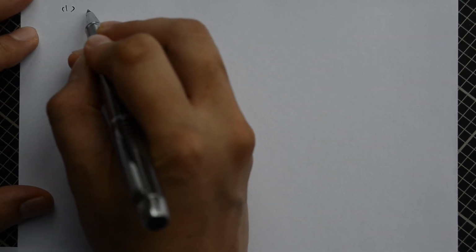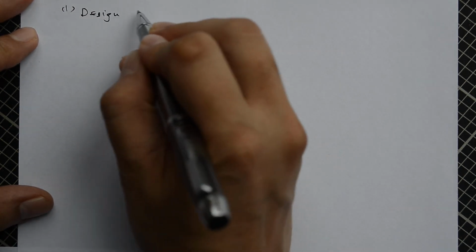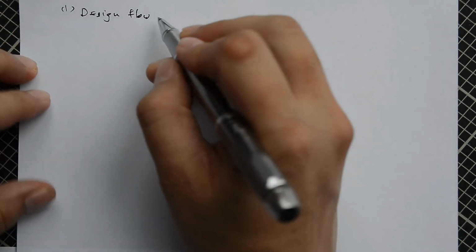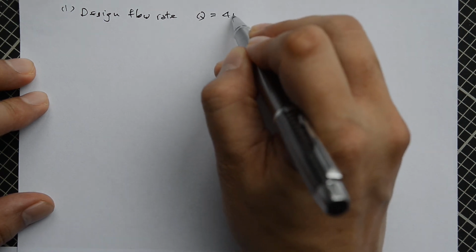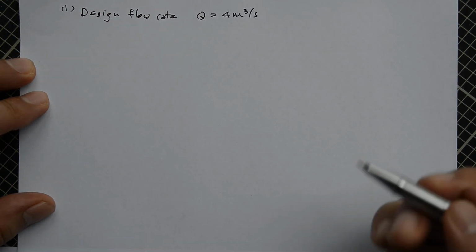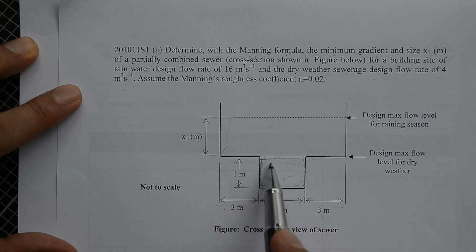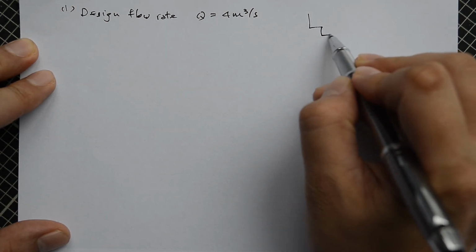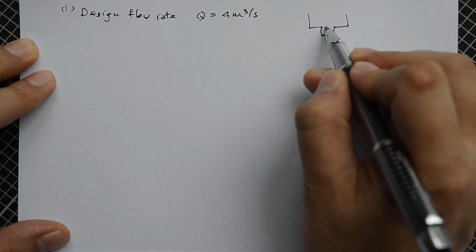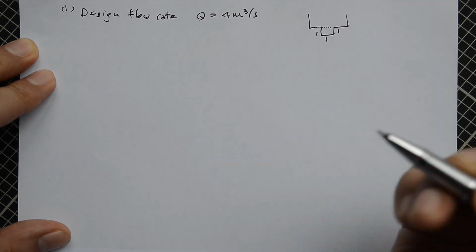Now, the first part is we are going to determine, we know the desired flow rate of the dry weather condition. This Q is equal to 4 meter cube per second. And for the sewer, the lower part here, let's put a small figure over there for ease of explanation. We'll have a bottom width of 1 meter and the depth of the bottom part is 1 meter.